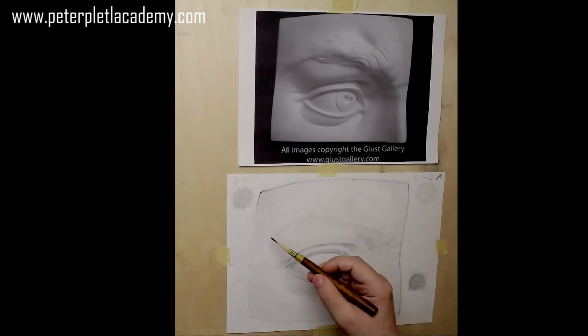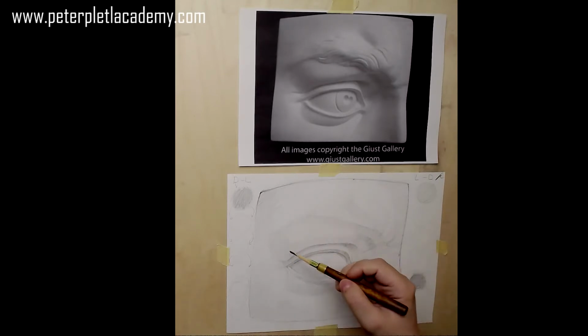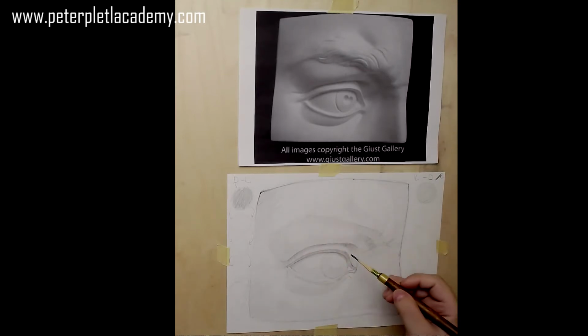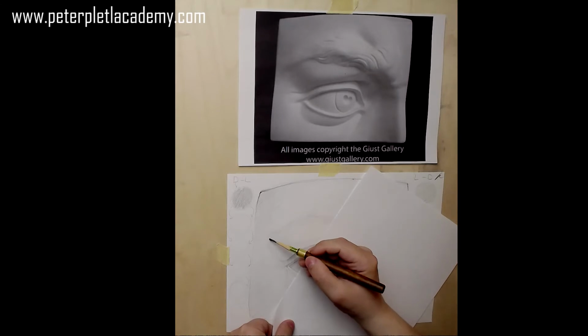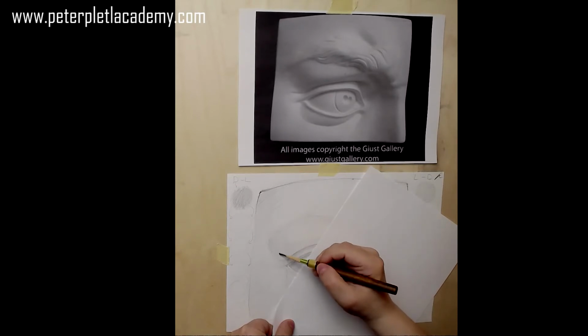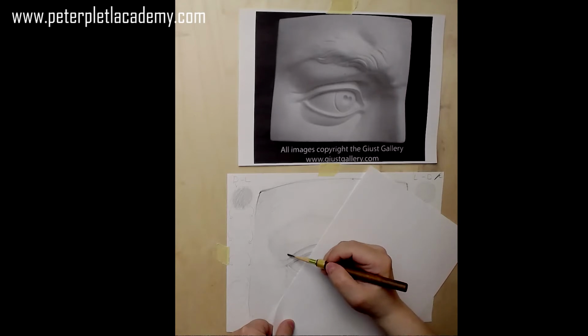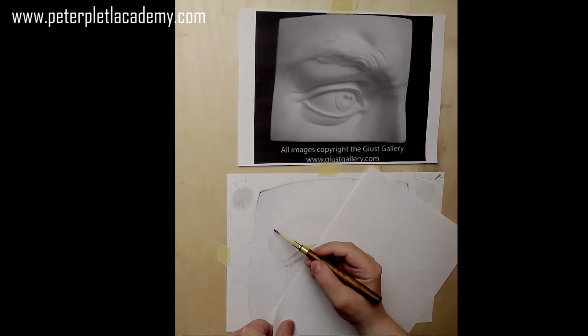Then we have darker here, which is less dark than here, so we need to go and start detailing there. Right.